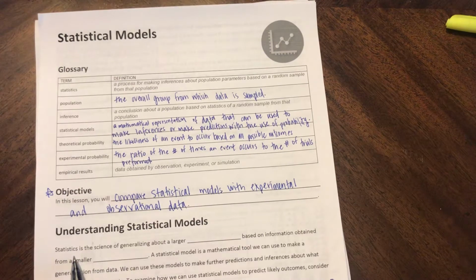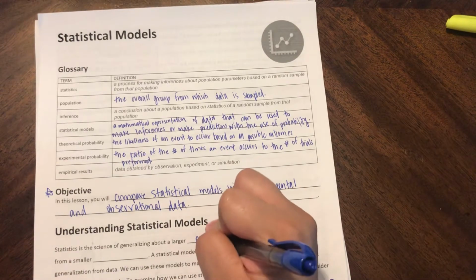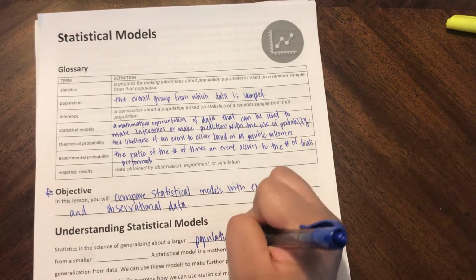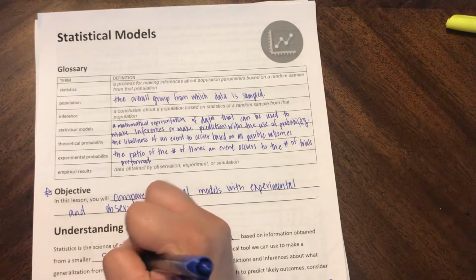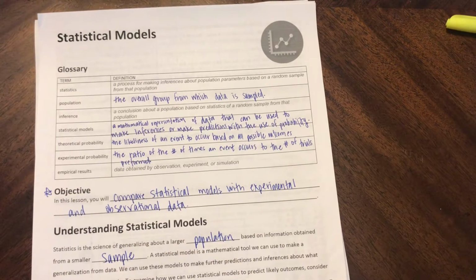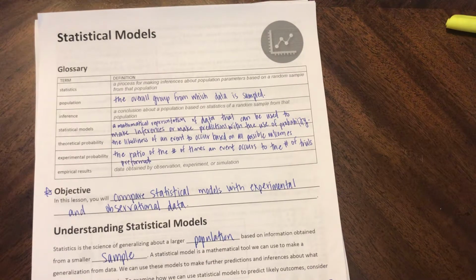Statistics is the science of generalizing about a larger population based on the information obtained from a smaller sample, which was what we discussed before. So you can't test the whole population, you only test a sample and then you move on from there. A statistical model is a mathematical tool we can use to make a generalization from data. We can use these models to make further predictions and inferences about what might happen in a scenario. To examine how we can use statistical models to predict the likeliness of outcomes, consider the following situation.